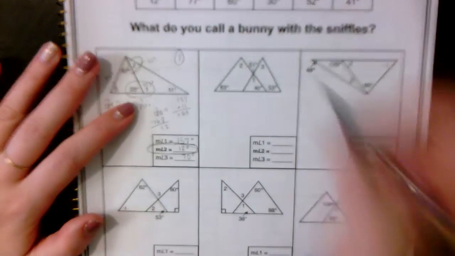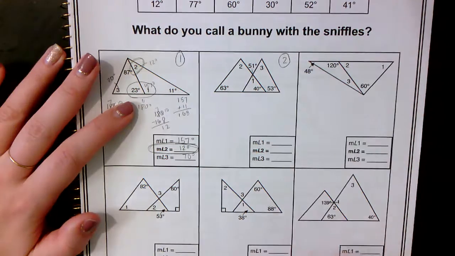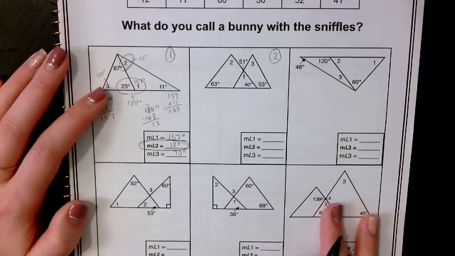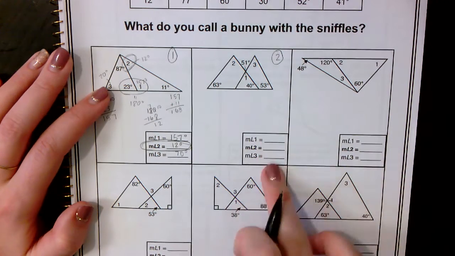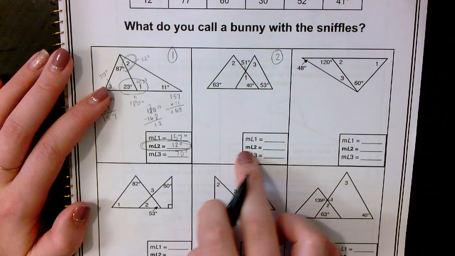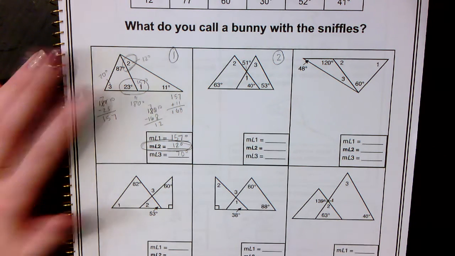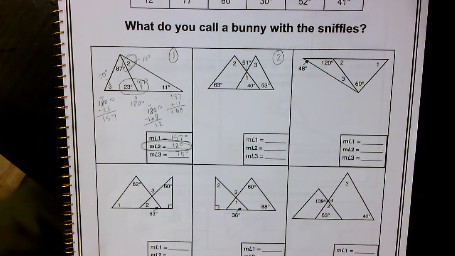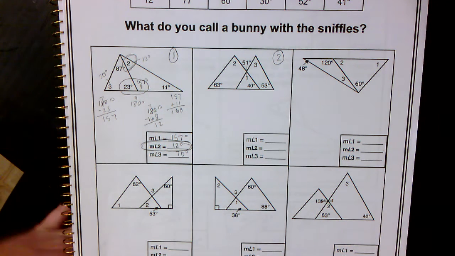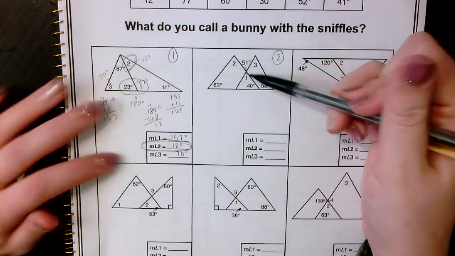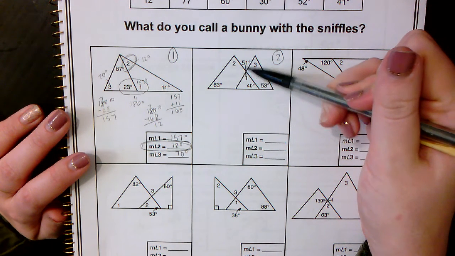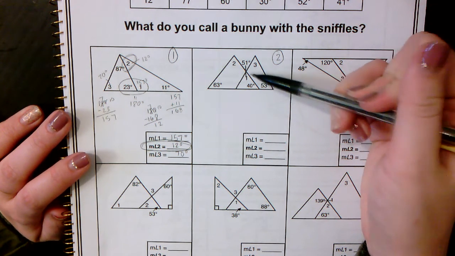So now we're going to move on to problem number 2, or the second box. And we're going to solve for all these missing angles, and then we're going to look at the bolded angle here, and that's going to tell us which letter we use. Now, one quick thing I want to tell you guys, you're going to learn about this tomorrow, but angles that are opposite from each other are the exact same degrees.